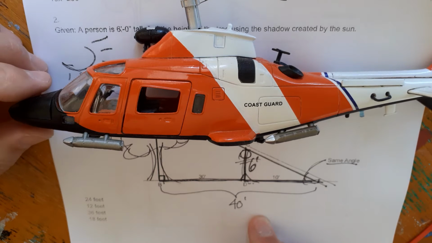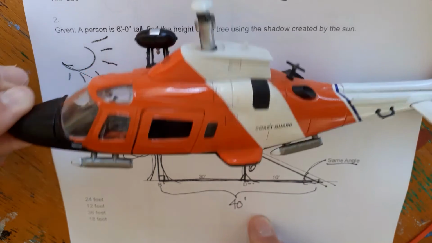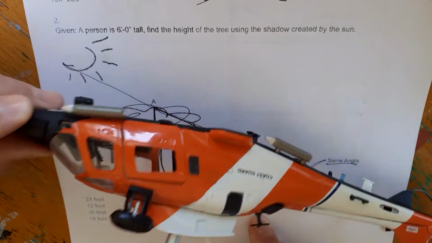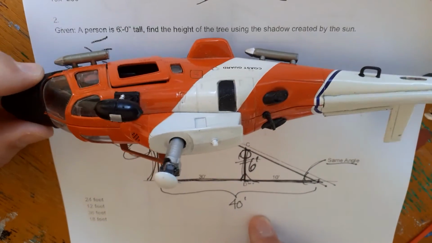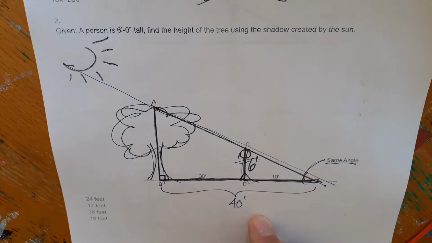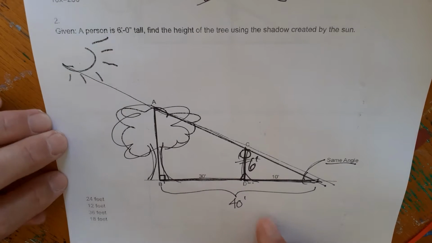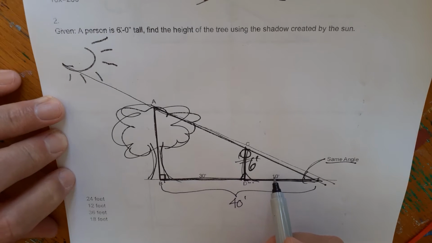So this is a scale model. A scale model is one thing like another. It's proportional in all aspects. So if you look at the real helicopter, it looks just like this, and if you look at the smaller one, it looks just like the real one. That's what proportional or similar means in terms of triangles. These two triangles are the same shape but are different by a scale factor.